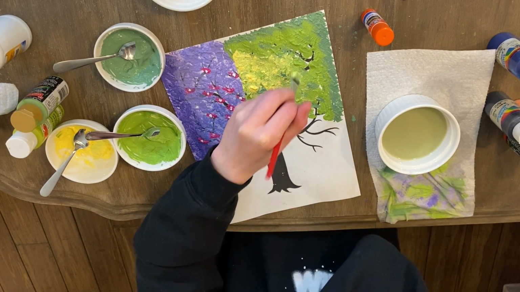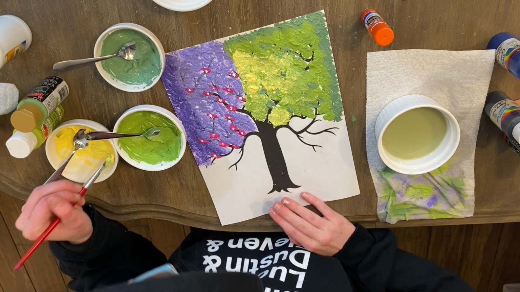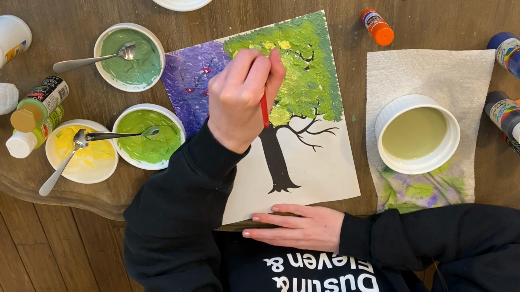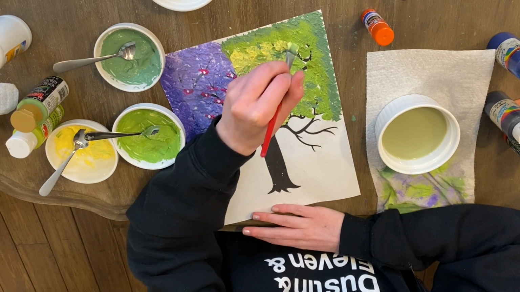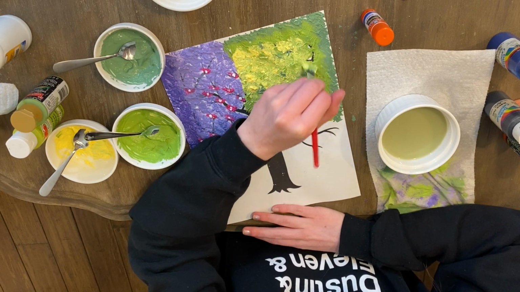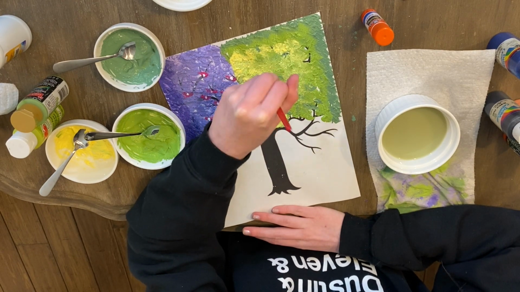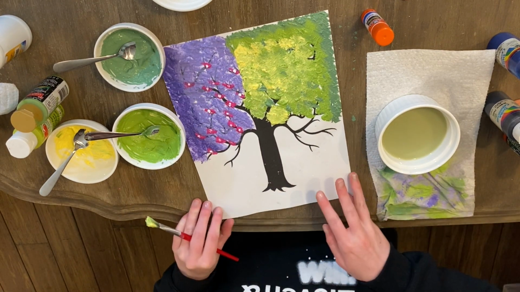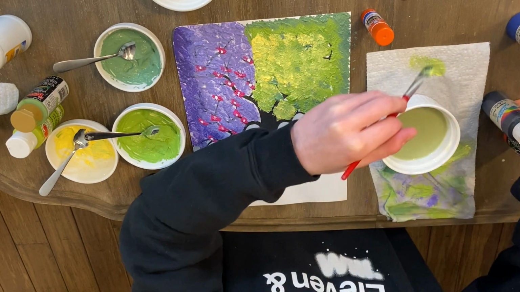As you can see here, we're just adding everything in. And so it just adds a lot of texture.